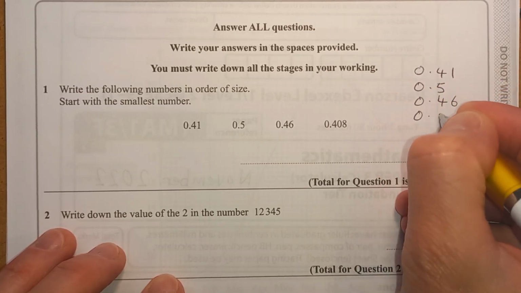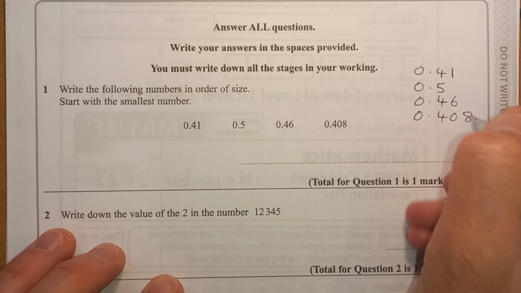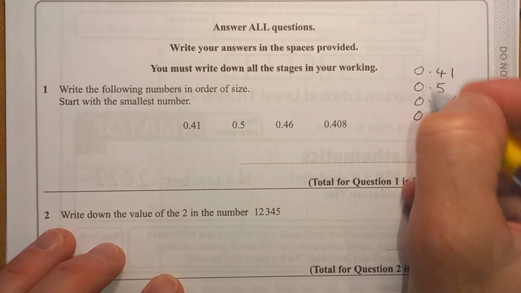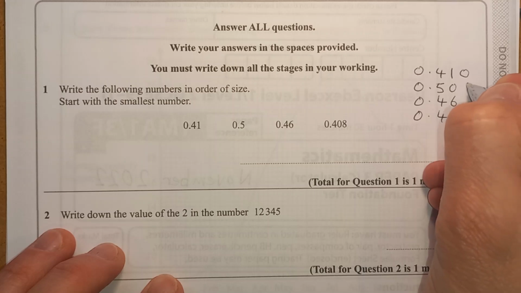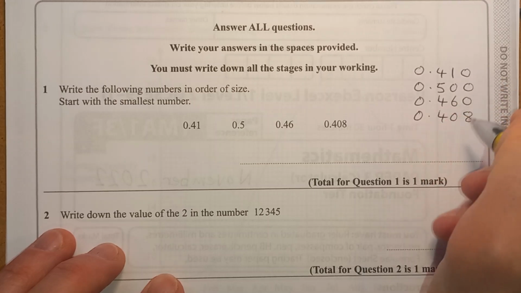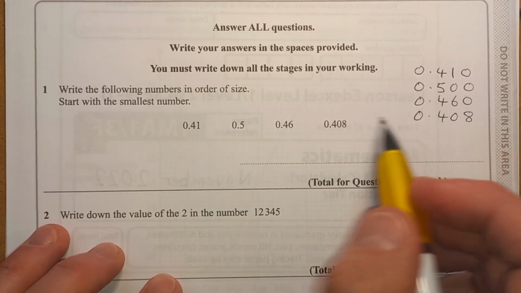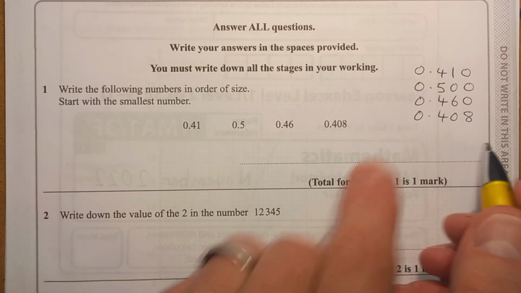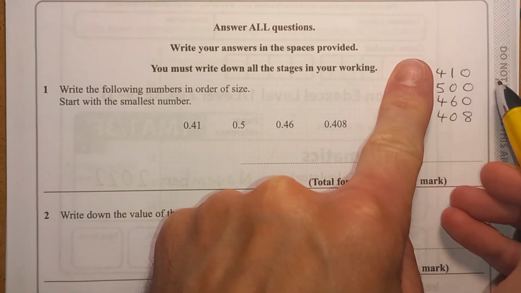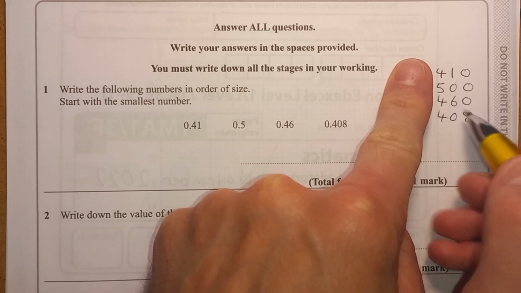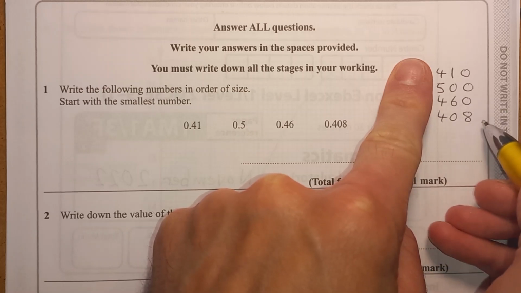0.46 and 0.408. Then what I'm going to do with these is, because they're after the decimal point, I can just fill in empty spaces with the zeros. So it's easier to compare. Now, instead of comparing 0.41 with 0.5, I can just cover those up. And I'm now comparing 410 with 500, 460 and 408.